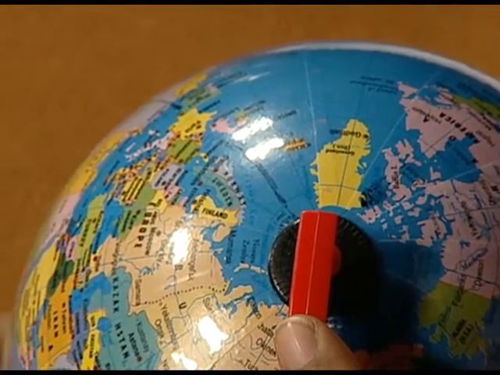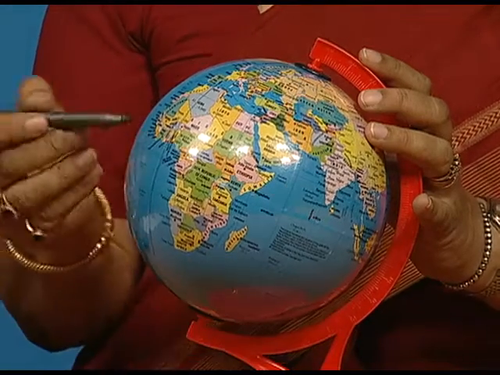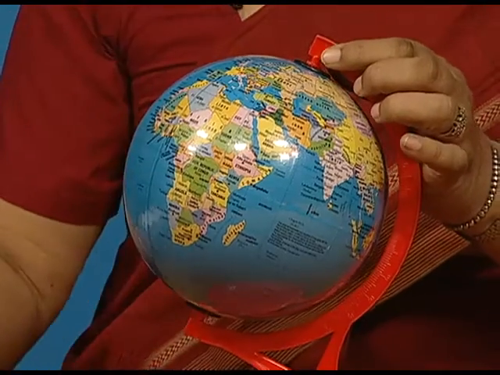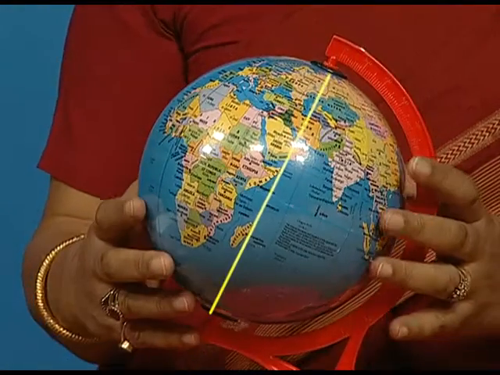All these are marked as east and all these are marked as west, and the axis of rotation of the Earth is inclined at a particular angle. These things are known facts, geographically established facts. Pictures from space have shown that the axis is inclined.